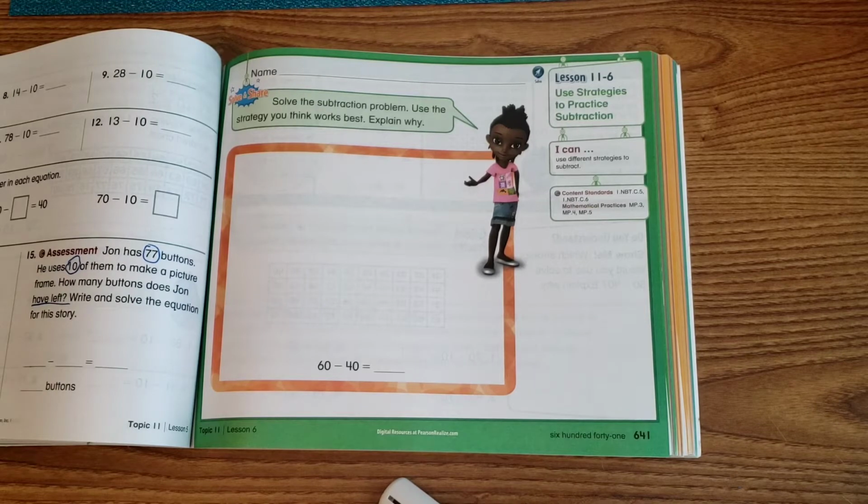So we've gone over lots of strategies last week and this week in topic 11, such as using our hundreds chart to subtract, or using open number lines, using models, drawing pictures, or using tens and ones blocks, or even doing mental math, which is thinking in your head. We've also talked about using related addition facts to help us when we subtract. So now, in this topic, it's kind of a review and a way to practice the strategies that work best for you.